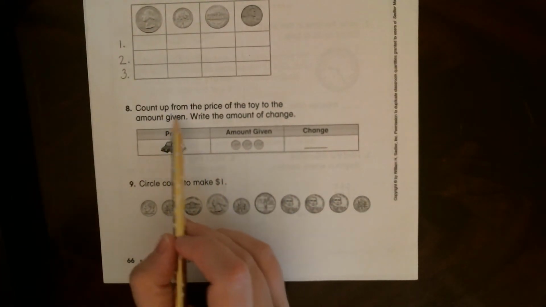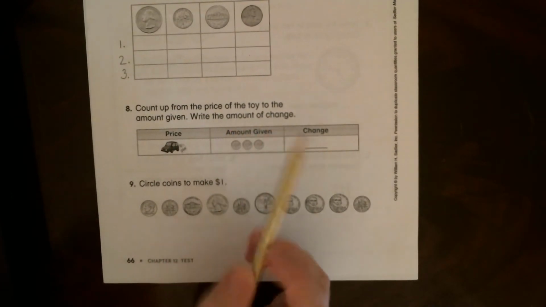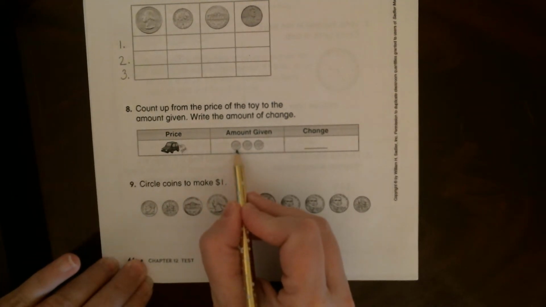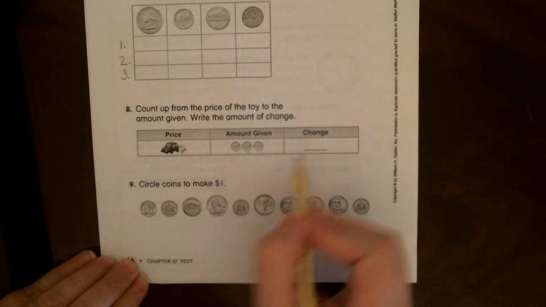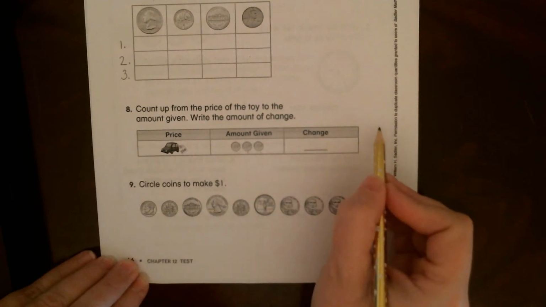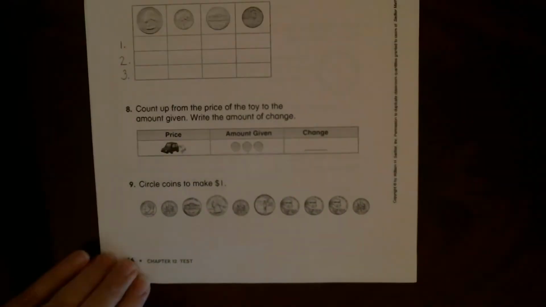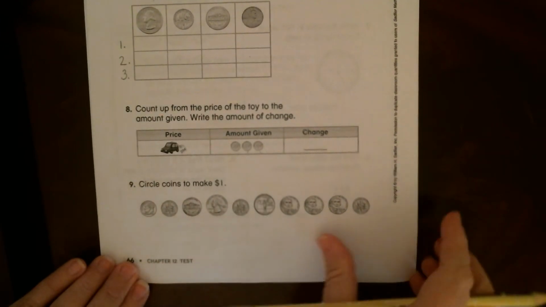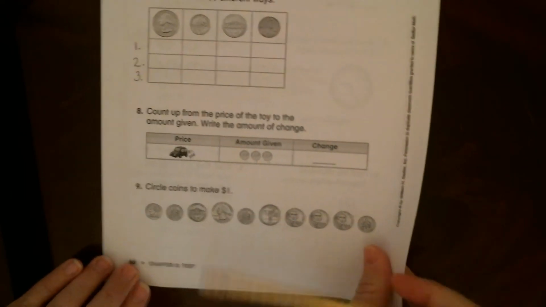Count up from the price of the toy to the amount given. Write the amount of the change. So this is the toy price. There's your money that you paid. And then what is the change? You can either count up, or if you need to do a subtraction problem to find the change, you can do that over here. Don't forget your cent sign here. Circle the coins that make $1. You need to make $1, so circle anything you need that's going to help you make $1.